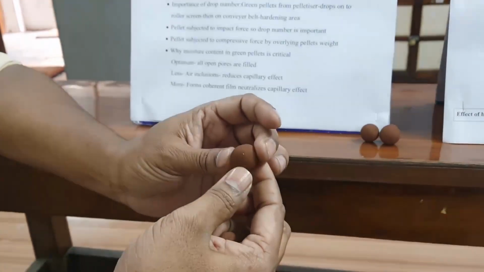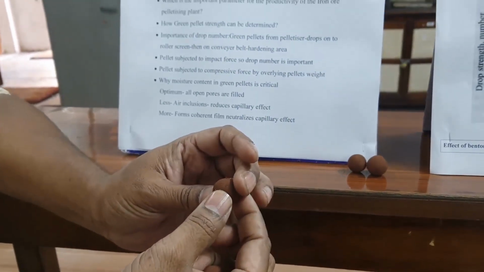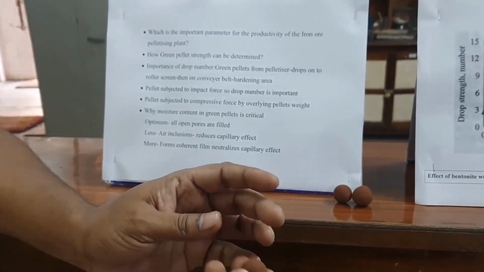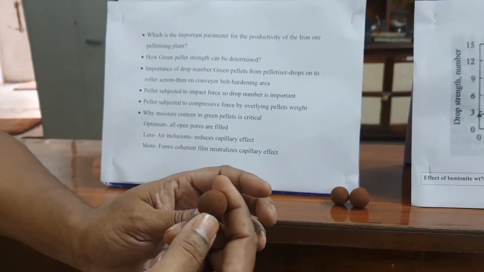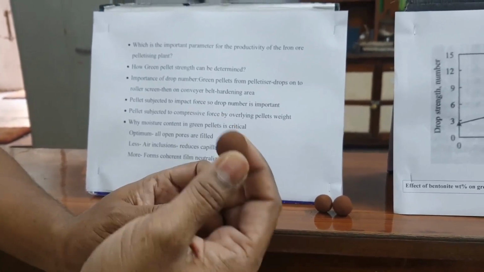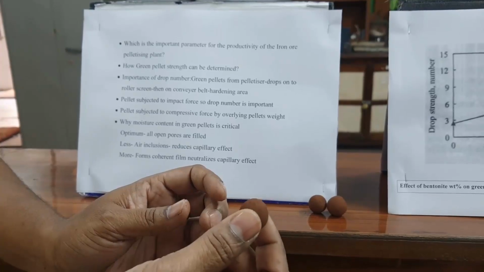For that we have to do concentration and liberation, using different techniques like crushing and grinding. What we get are fines, but those fines cannot be used in the blast furnace. Those fines have to be agglomerated. We have to increase the size of the fines by an agglomerating process.